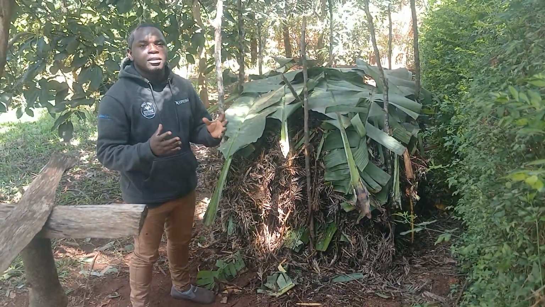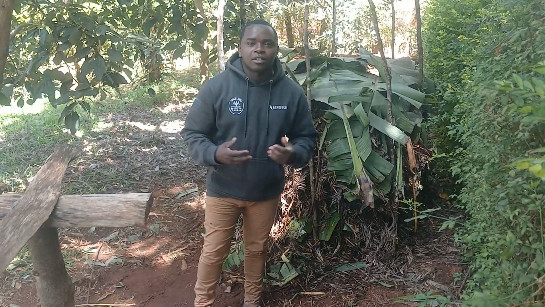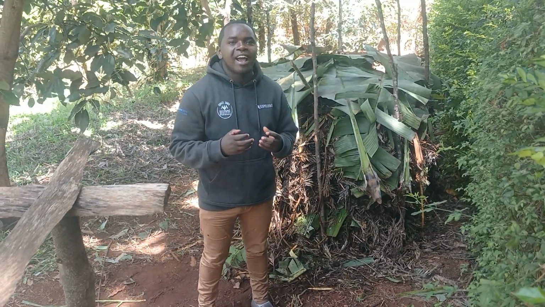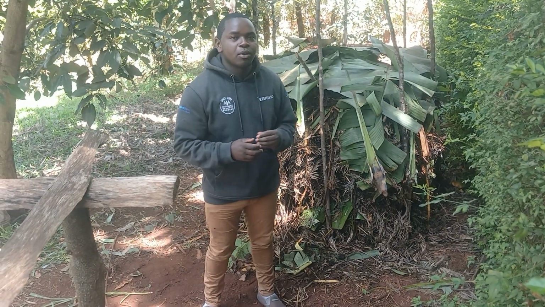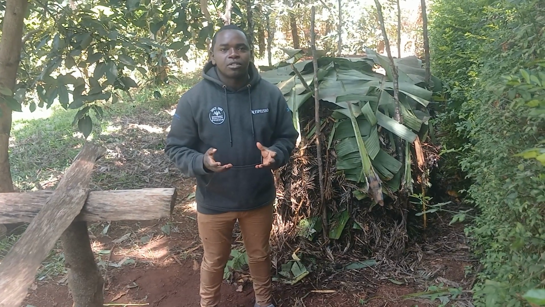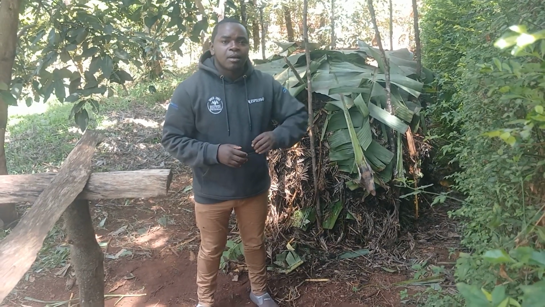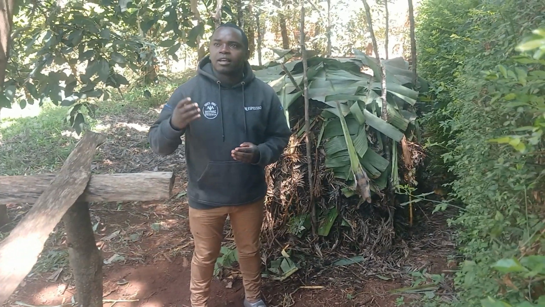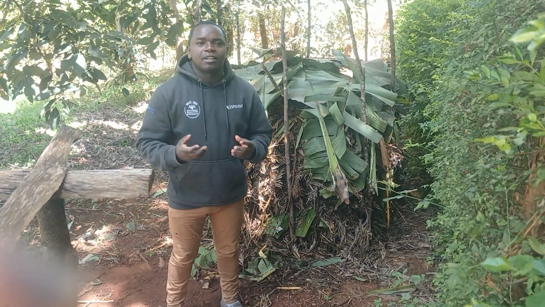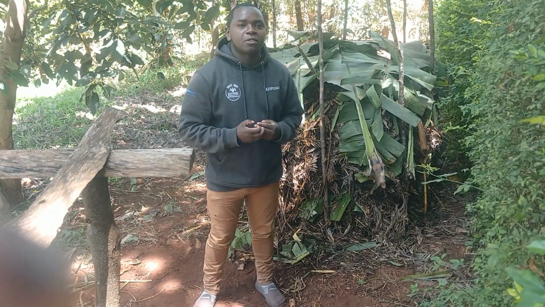Today we will be describing how composting is done. Perhaps we can ask ourselves, what is composting? Compost is the use of organic materials to make manure. The organic materials we are talking about are all the materials that can decompose well, so we are exempting things like polythenes and plastics, but we are including banana leaves, banana stems, and all other leaves that can decompose. And we are going to first know the importance of using compost in our farms.